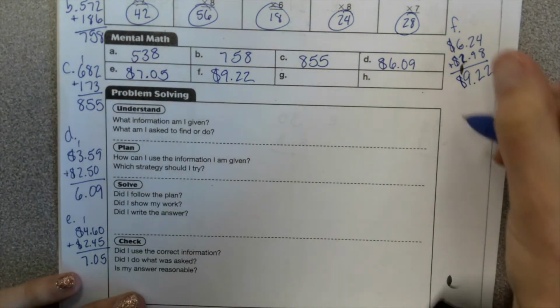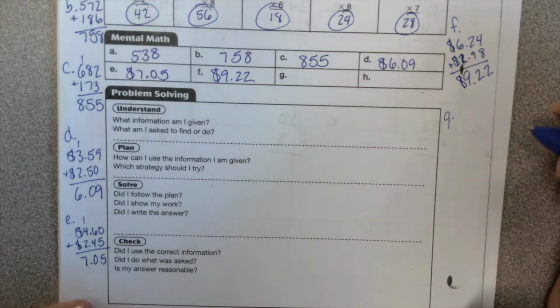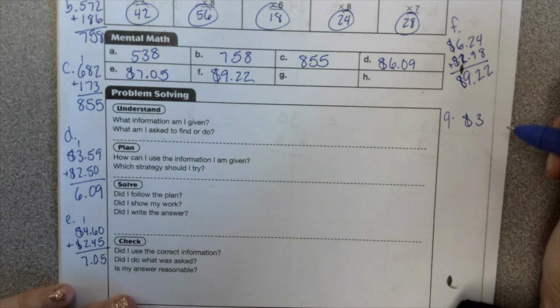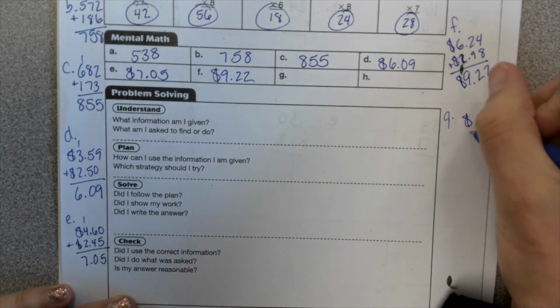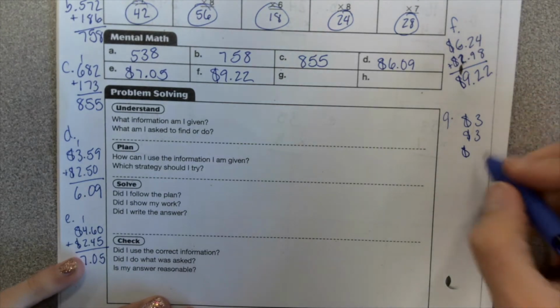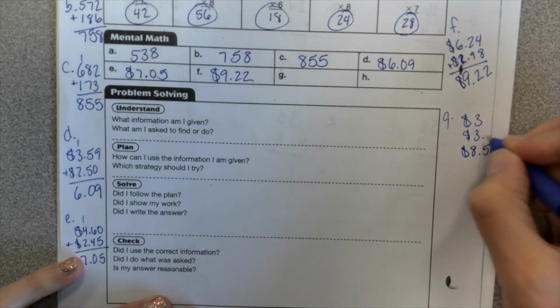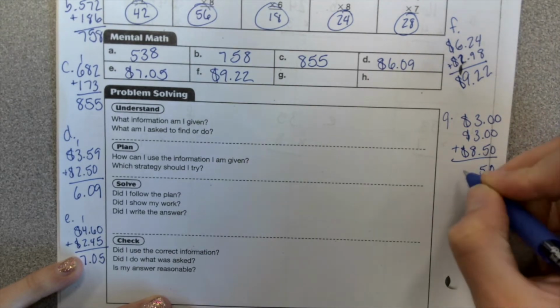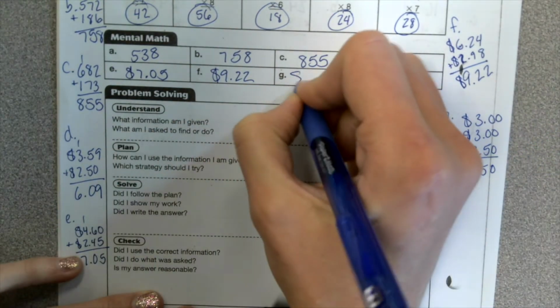G, estimate the total cost of these items. First one is priced $2.98, so I'm going to estimate that to $3. Second one is priced at $3.05, so I'm going to estimate that one to $3. And the last one is priced at $8.49. Well, that's really close to $8.50, so I'm going to go ahead and just add $8.50 there. You get $14.50.